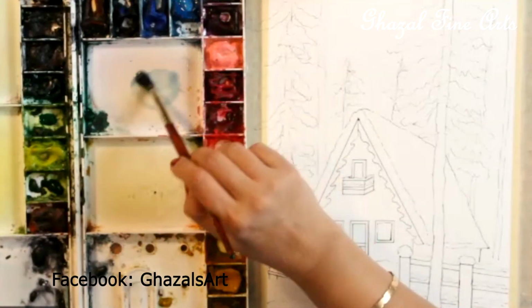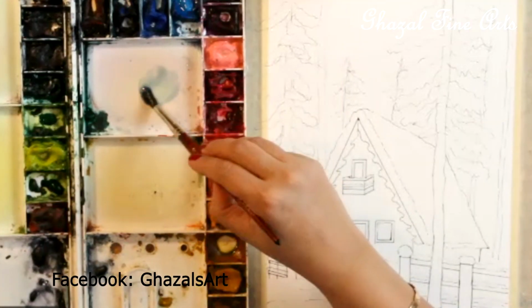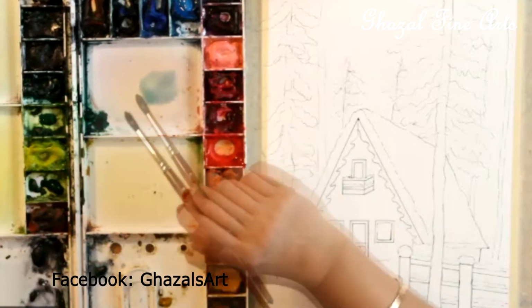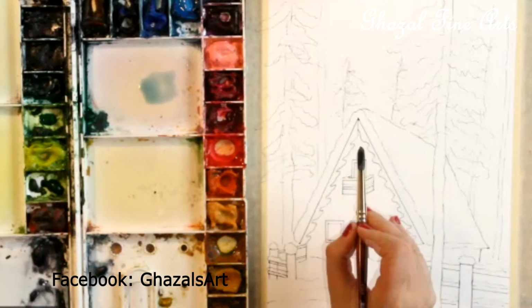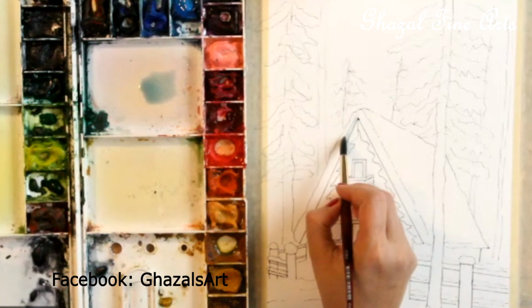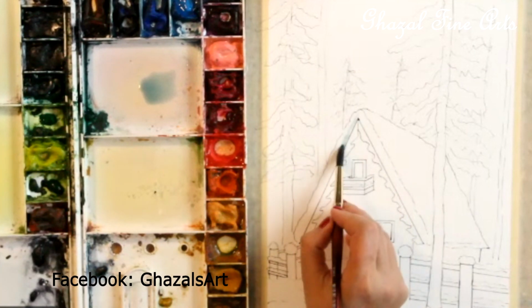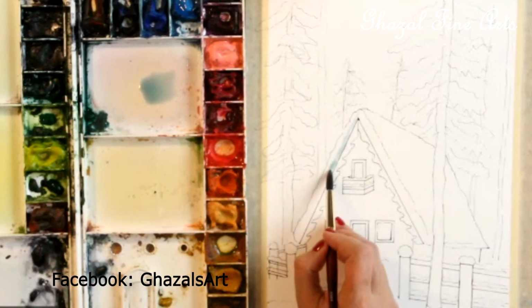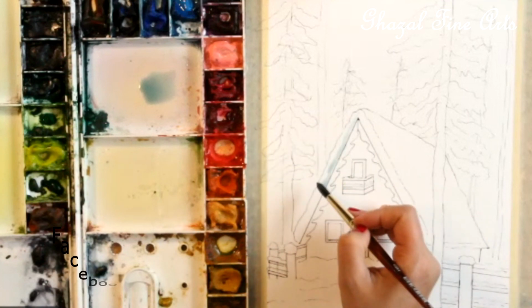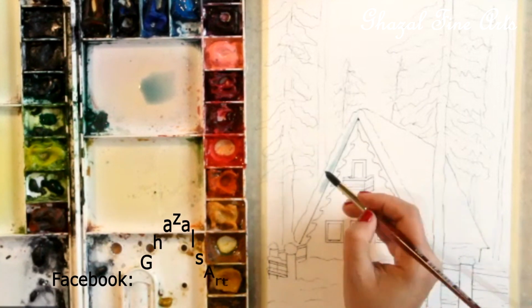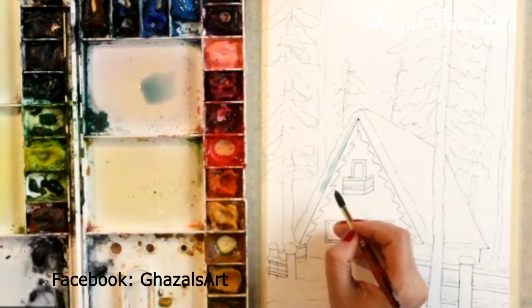For this one, I'm going to add a little more water because I would like to have a lighter value. And then randomly, I'm going to add some brush strokes. It's so light. Some brush strokes on the roof, and keep this part white. And the design should be white as well.